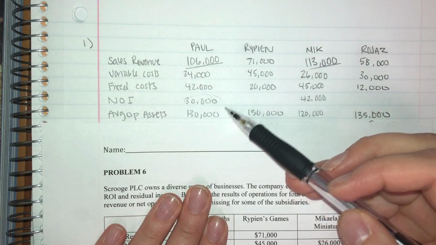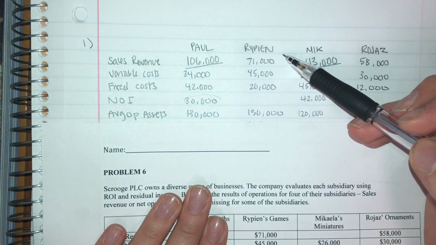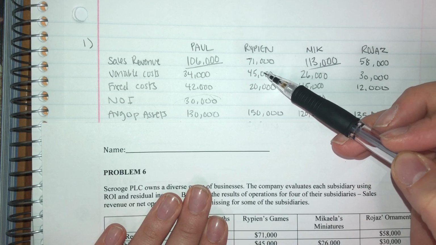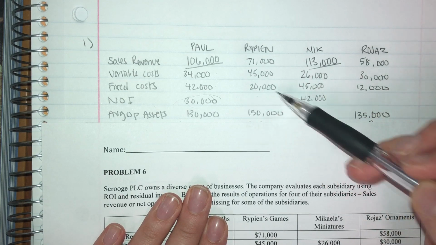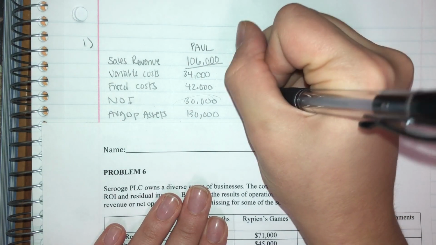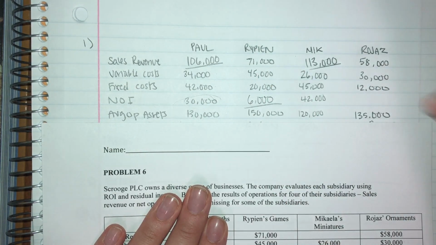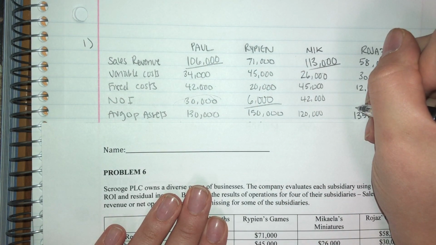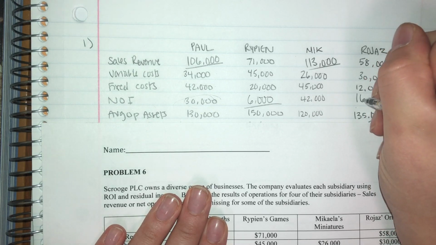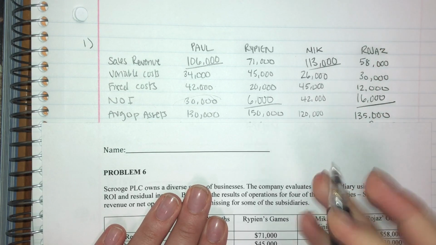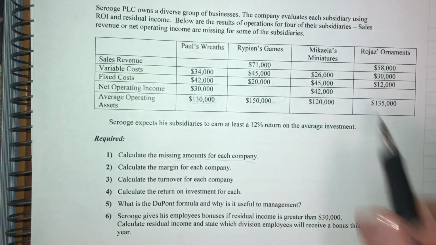Knowing that we backed into that to get sales revenue, we can use sales revenue and subtract variable costs and fixed costs to get our NOI. If we do that, we get 6,000 here. So Raypian has 6,000 and Rojas has 16,000. Okay, so that's the very first part. We filled everything in.